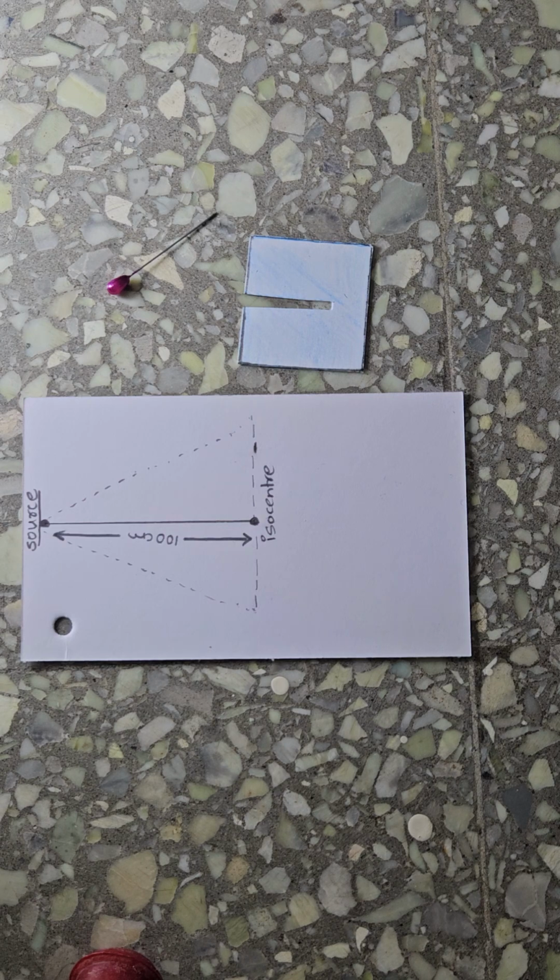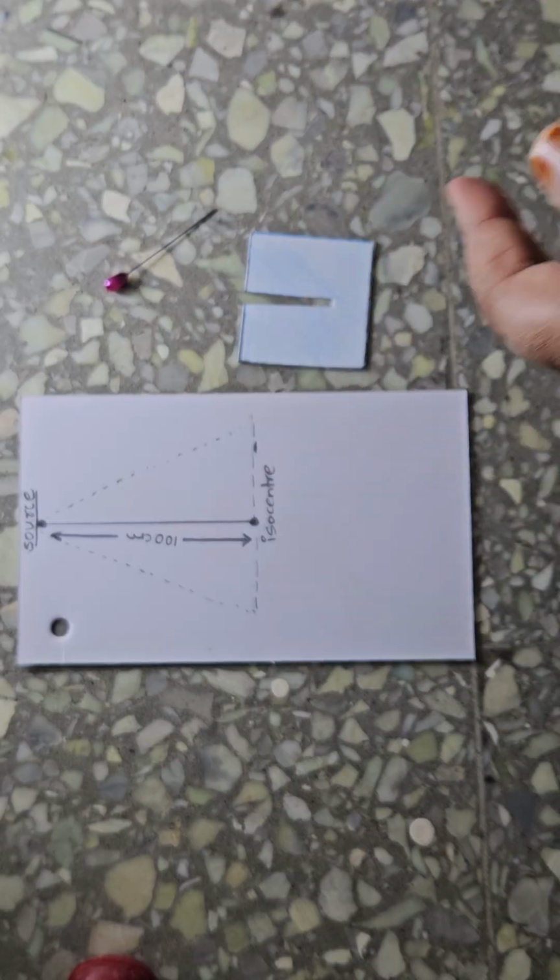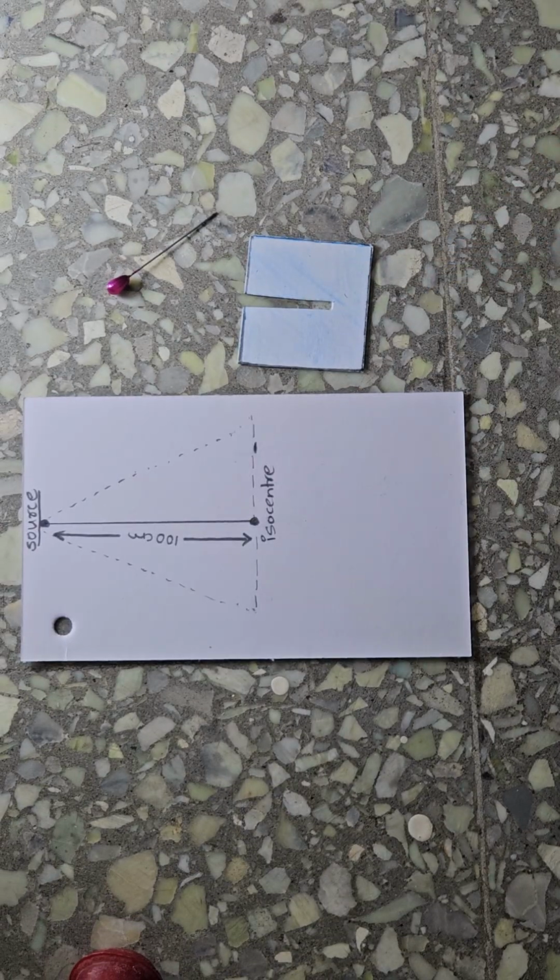Hello, in this video I just wanted to clear some basic concepts on PDD and TMR. PDD is percentage depth dose and TMR is tissue maximum ratio. So before that, let us know what is SSD and SAD technique.